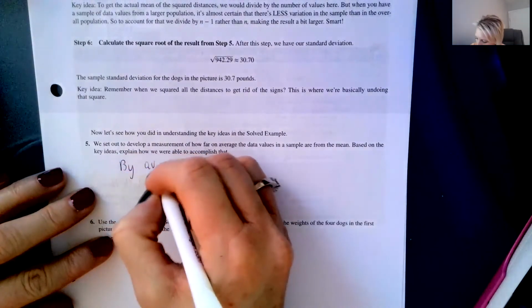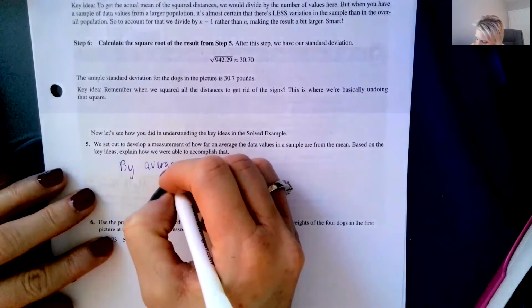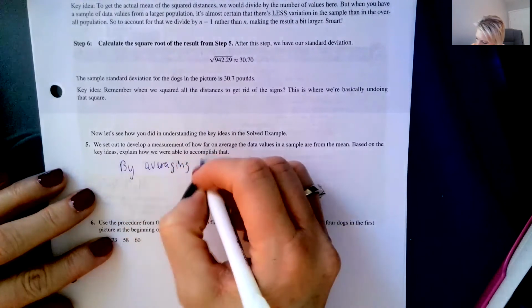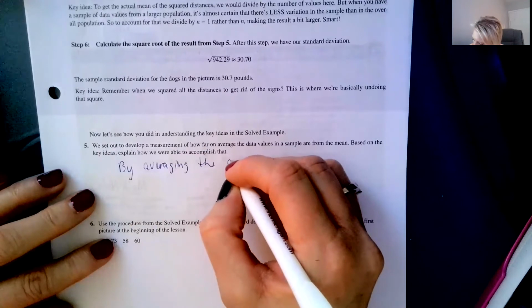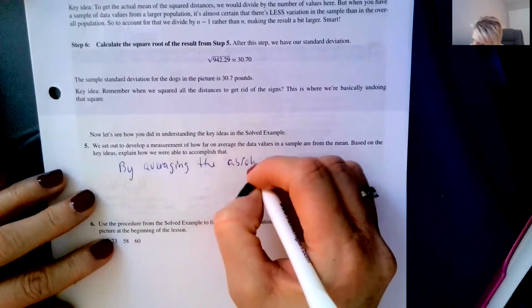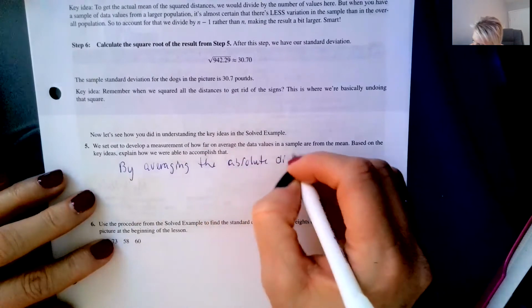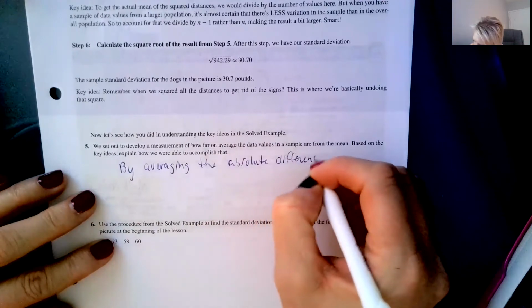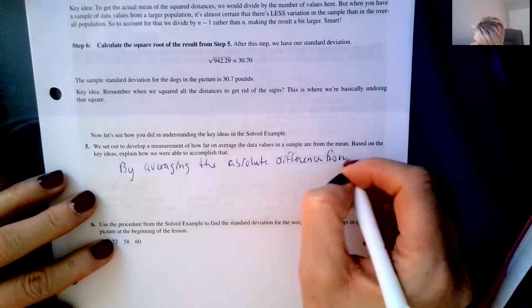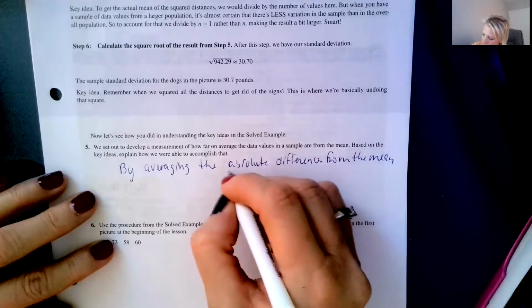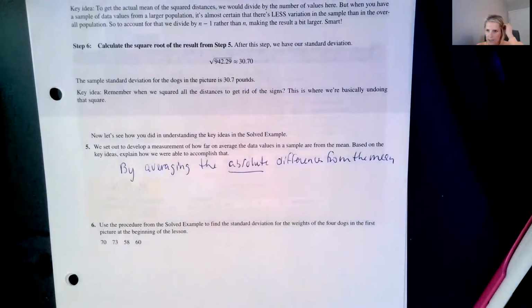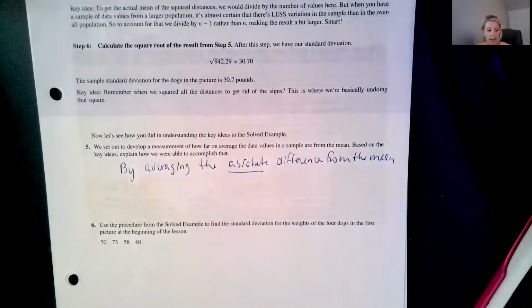By averaging the absolute differences from the mean. And when I say absolute, I mean not taking into account whether it's positive or negative, just looking at the absolute difference.